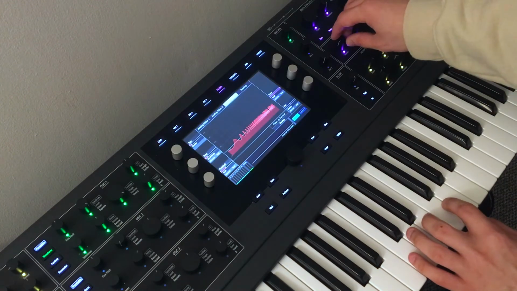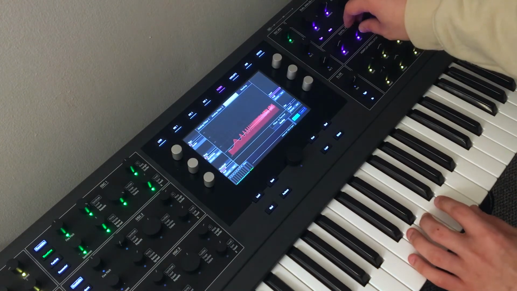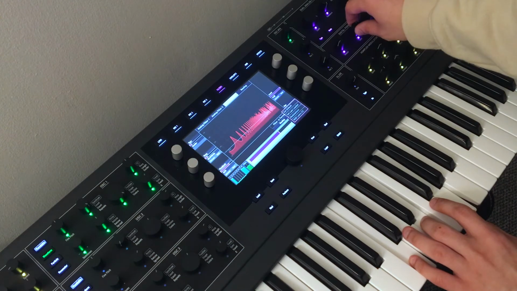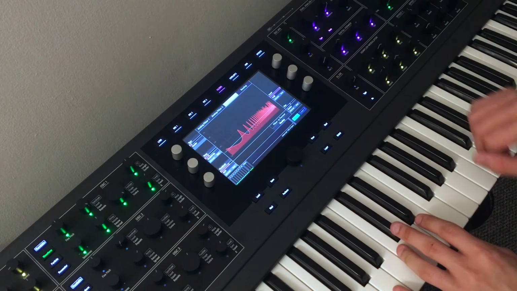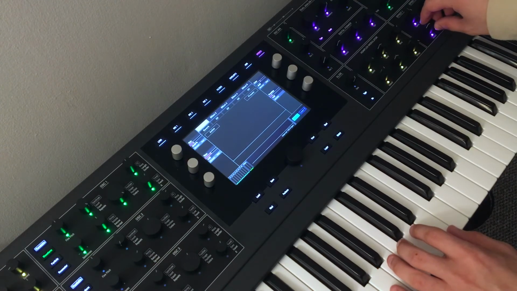So now let's take that comb filter and let's exaggerate the feedback. And now we have a flanger. Let's add some reverb to that.